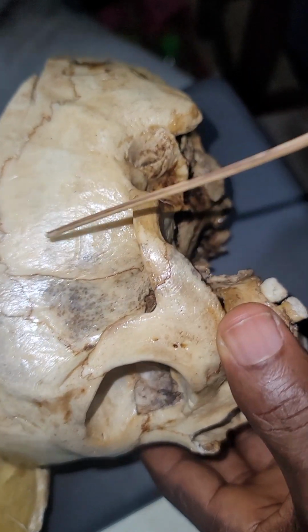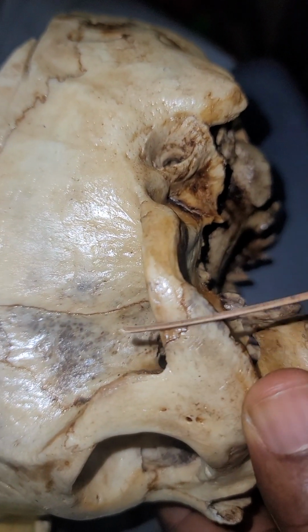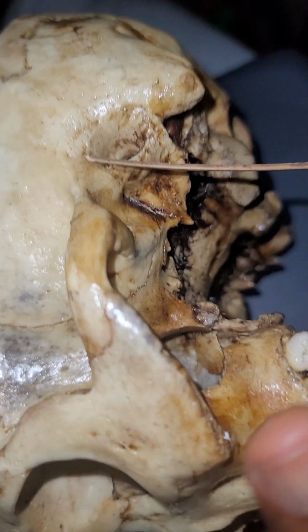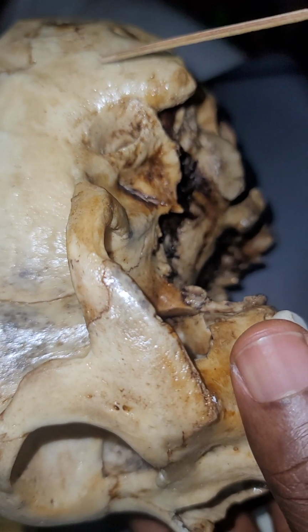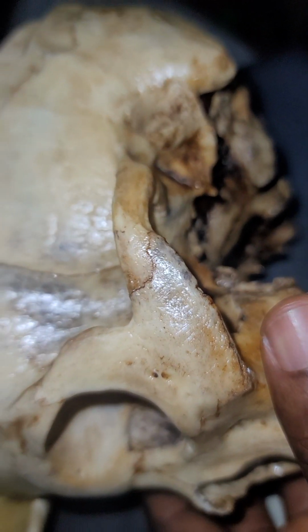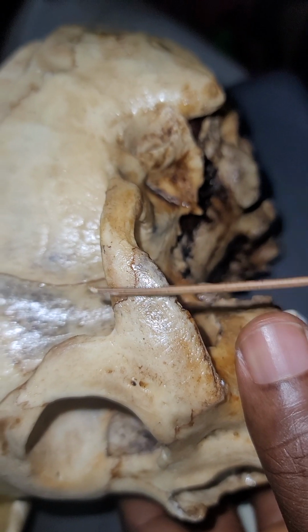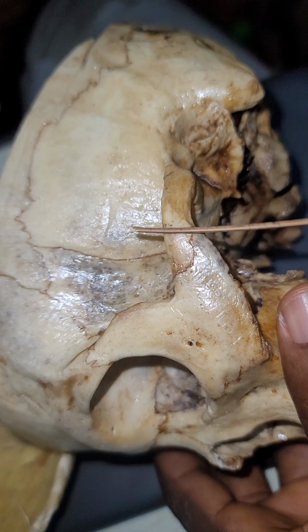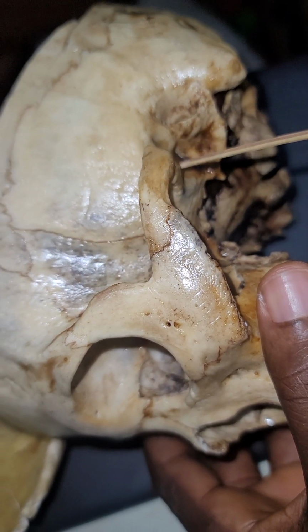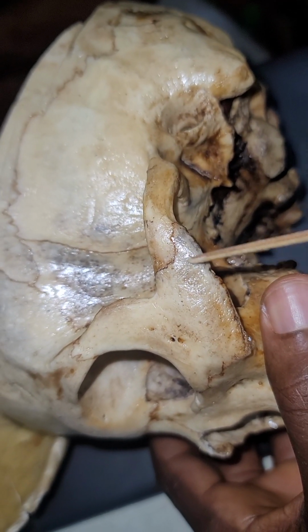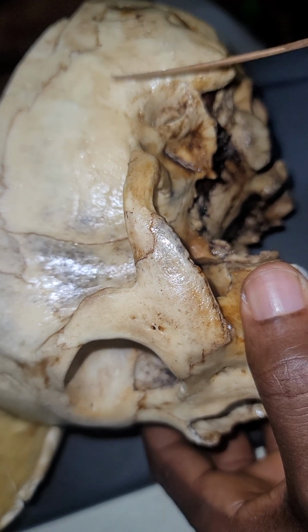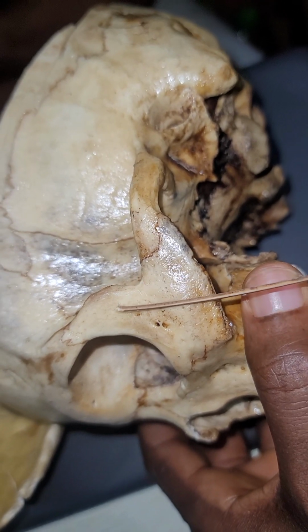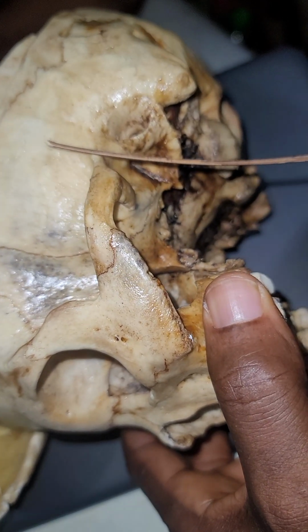Prominent on this part again, you see the zygomatic arch. The zygomatic arch is formed by 2 processes. Number 1 process of the zygomatic arch is what? From here to here, and from here to here. So the zygomatic arch is formed by this, which is known as the zygomatic process of the temporal bone. Then here is known as the temporal process of the zygomatic bone. So the whole of this is the zygomatic arch.